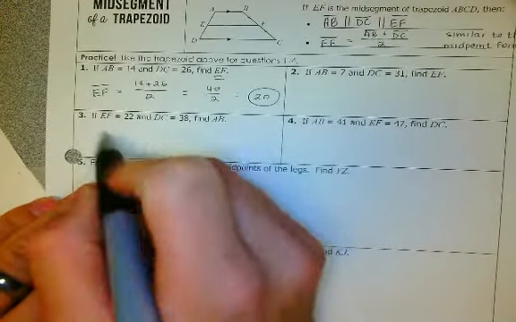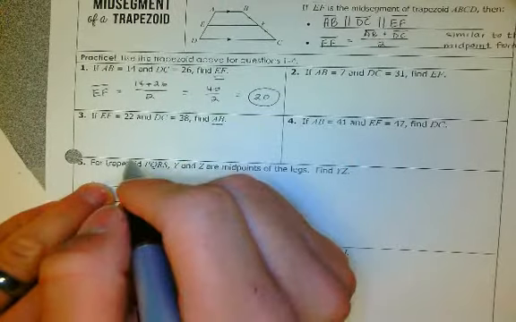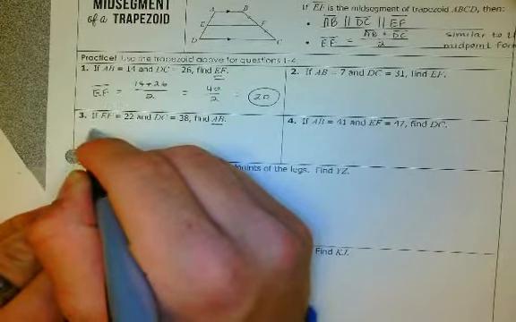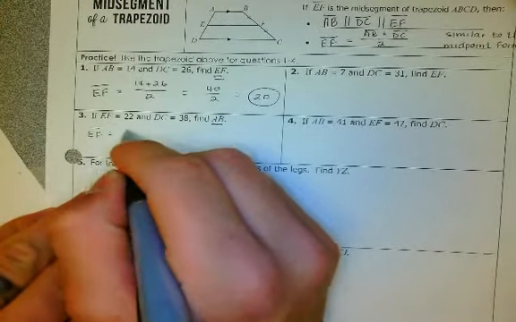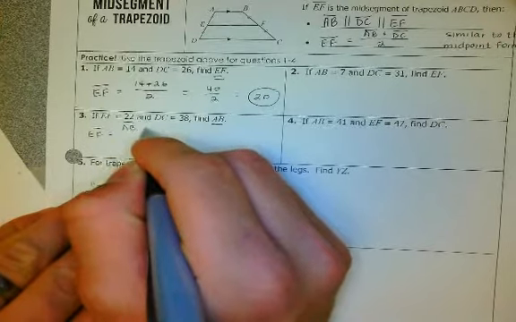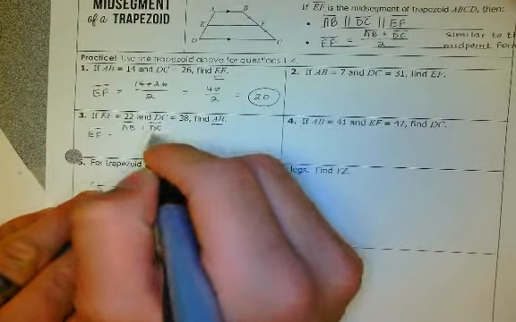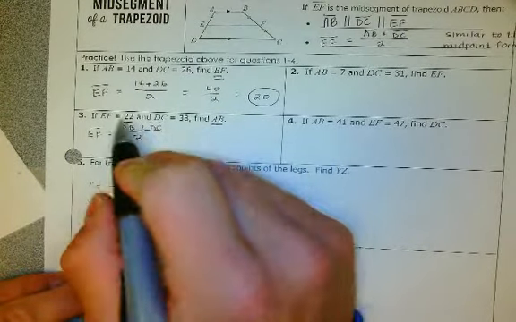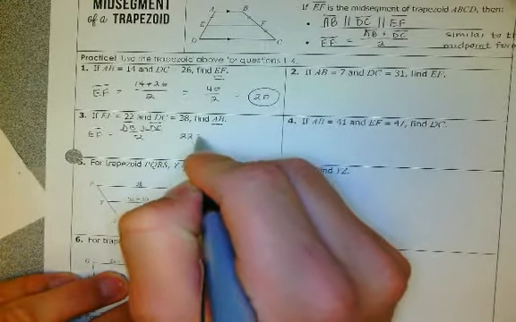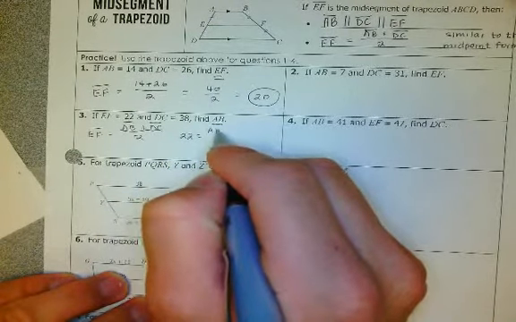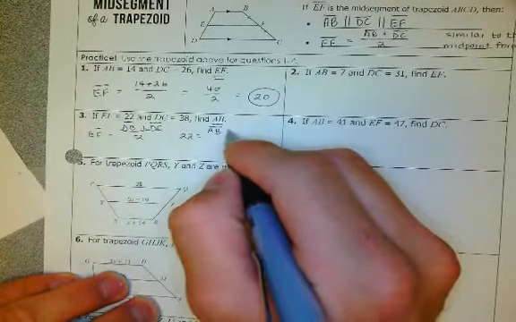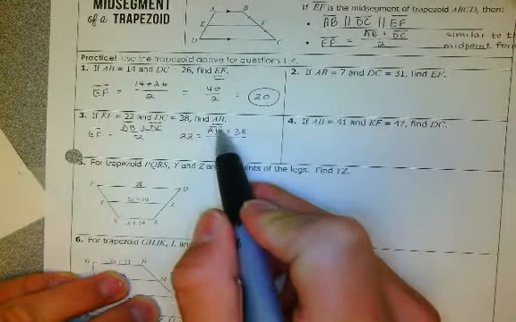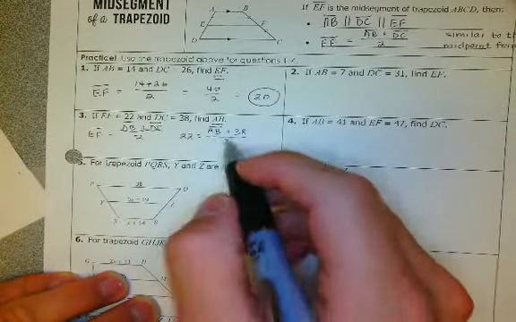Let's check out number 3. This time we're going to find AB. We're going to use the same formula, except we're solving for AB. So the first thing I'm going to do is write down what the formula is, and I'm going to plug in what I know. So I have EF is 22. I set it equal to AB plus 38 divided by 2. Now my goal is to get AB by itself.